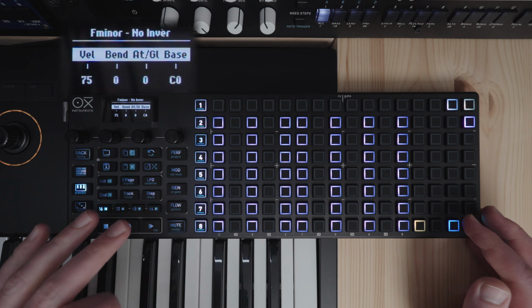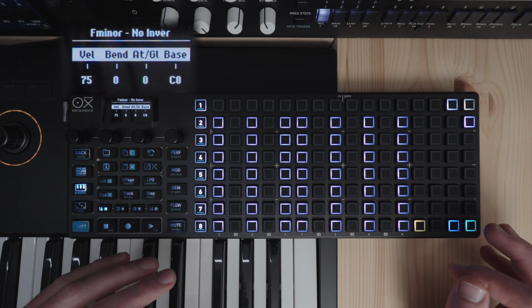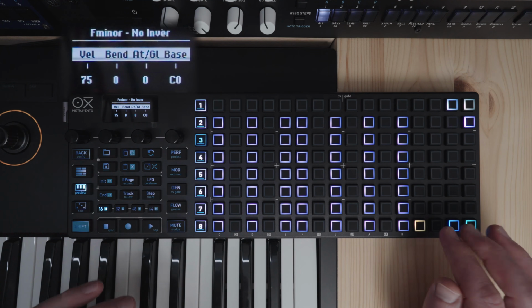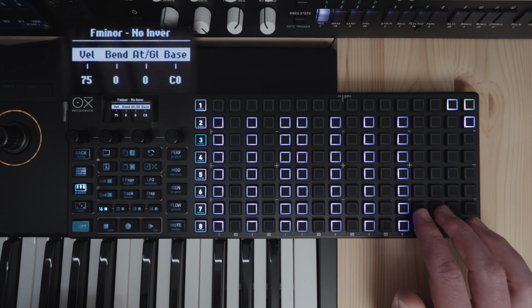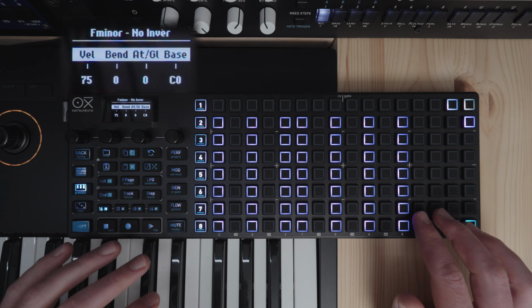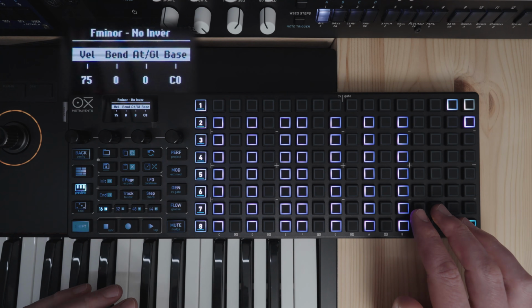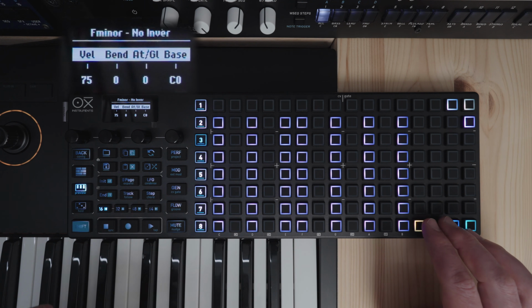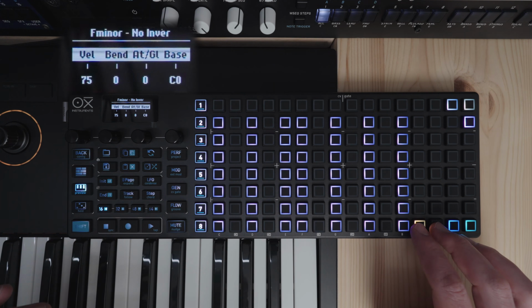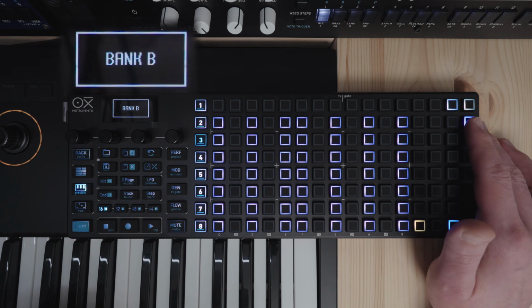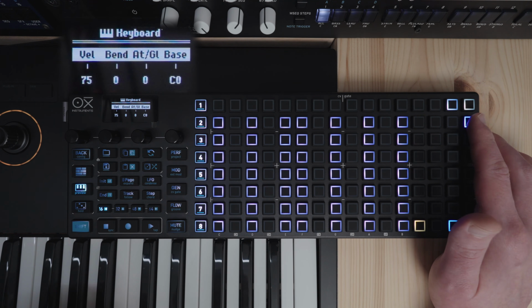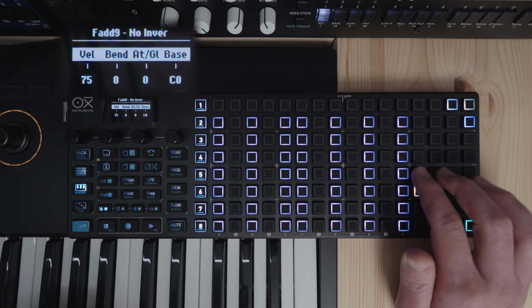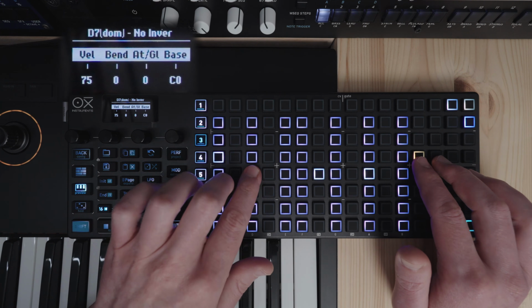So in this chromatic chord mode, we can actually mix and match different chords, so we don't have to stay within the boundaries set by the scale in the Oxi One. So you can make maybe some more interesting chord progressions. We can also change our bank here and get slightly different chords again.